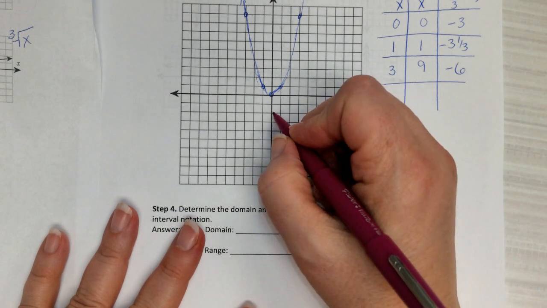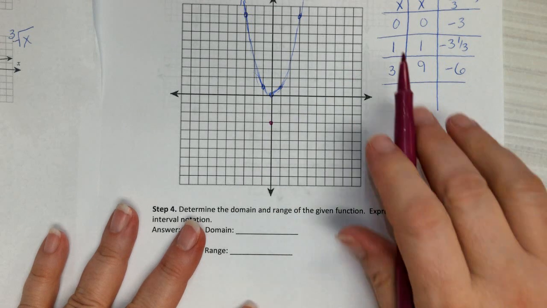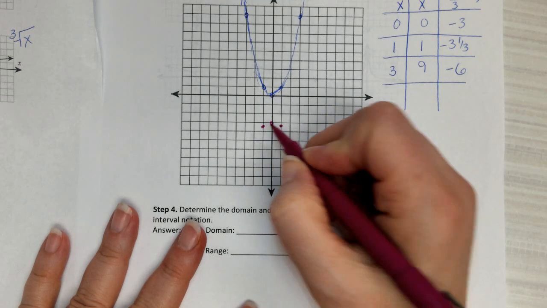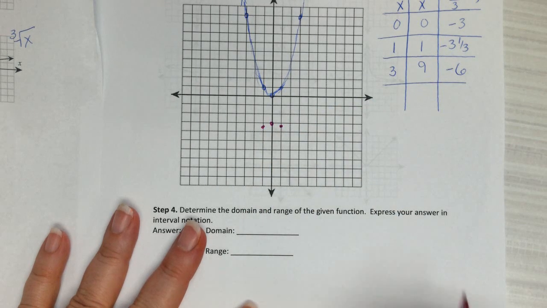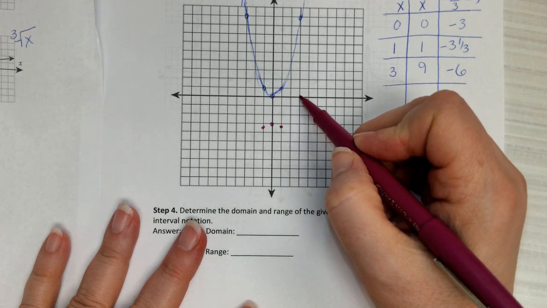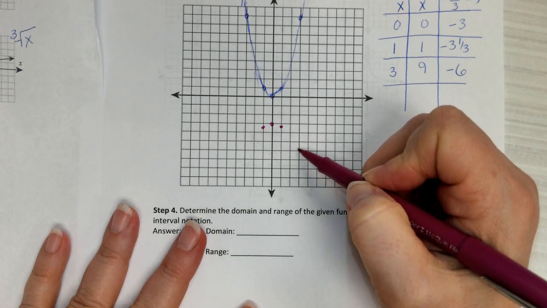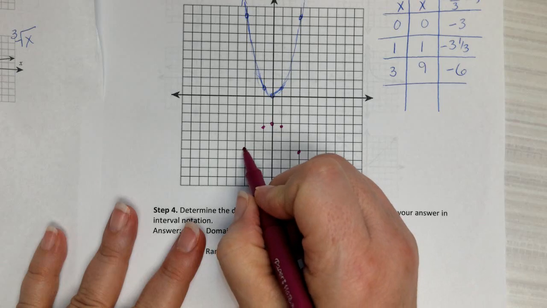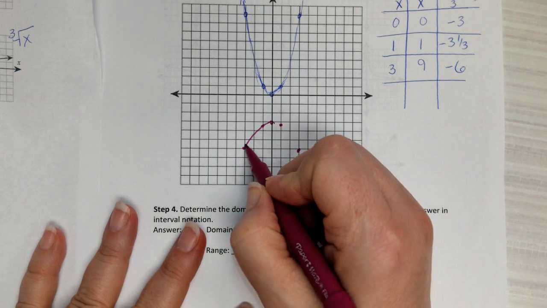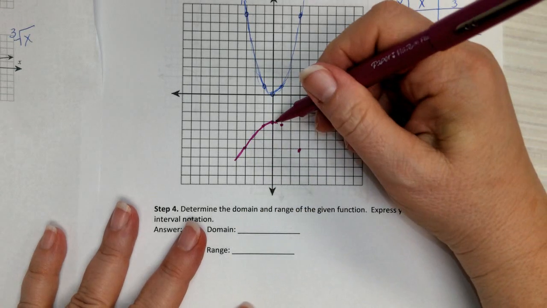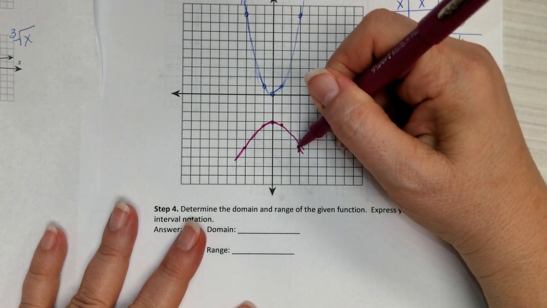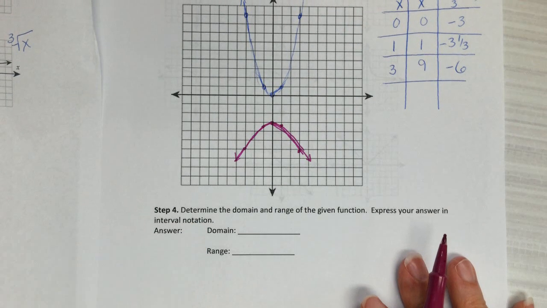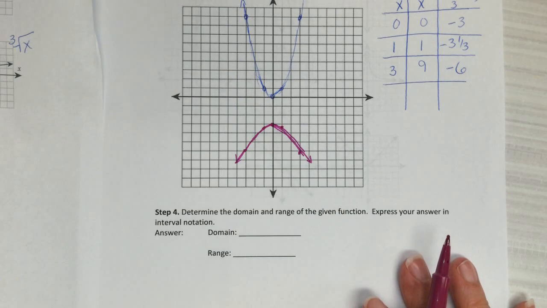I have 0, -3. 1, a negative 3 and a third. So it just went down by a third. And then 3, negative 6. So 1, 2, 3, 1, 2, 3, 4, 5, 6. And then symmetry. And that's enough points to graph it. So you can see it has a reflection. And it's wider than it began with. And then, of course, it was shifted down.